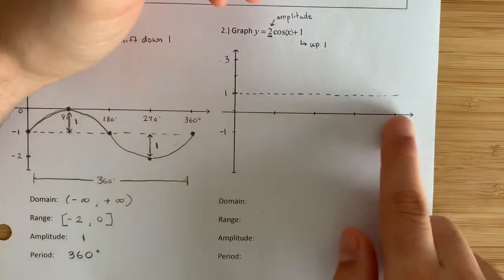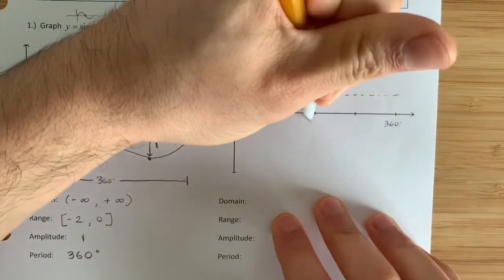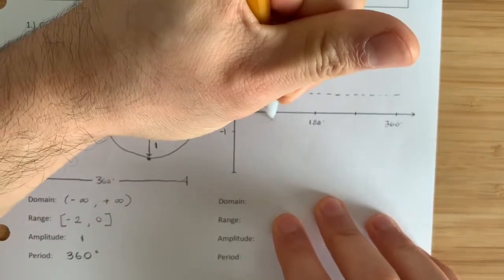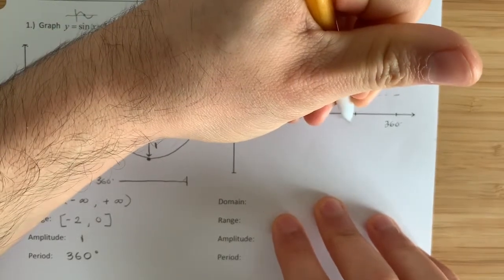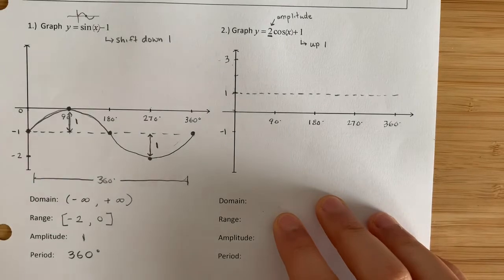The x-axis, nothing changes, so it's 360 is the end, 180, 90, 270. All right, now we have to draw the cosine wave.